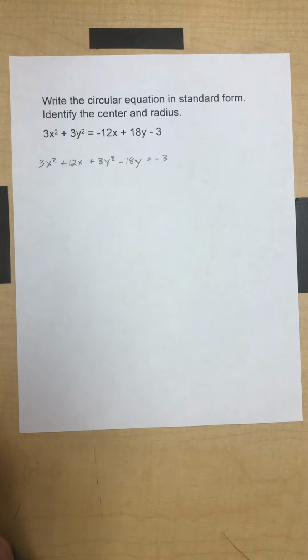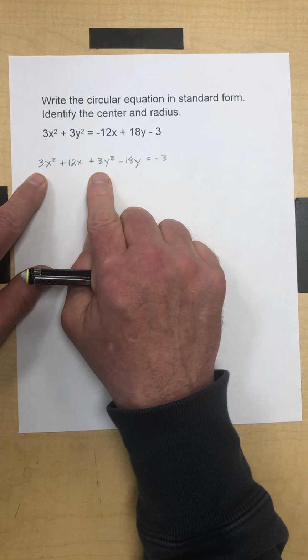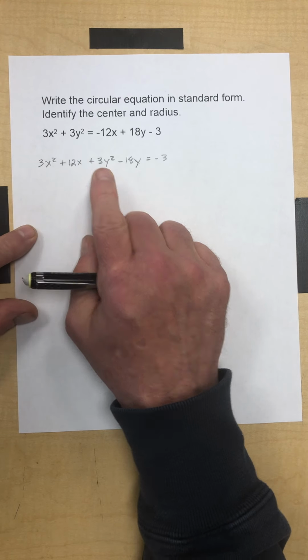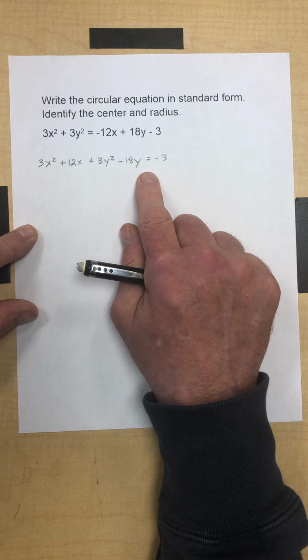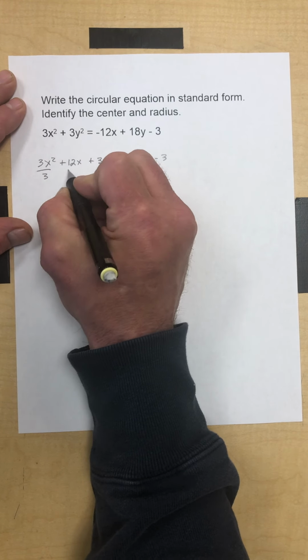All right, now, last week we looked at completing squares where the leading coefficient was not 1. We have to get rid of it. Now the nice thing here is since we're working with an equation, we can divide that out. So I have to divide everything by 3 all the way across.